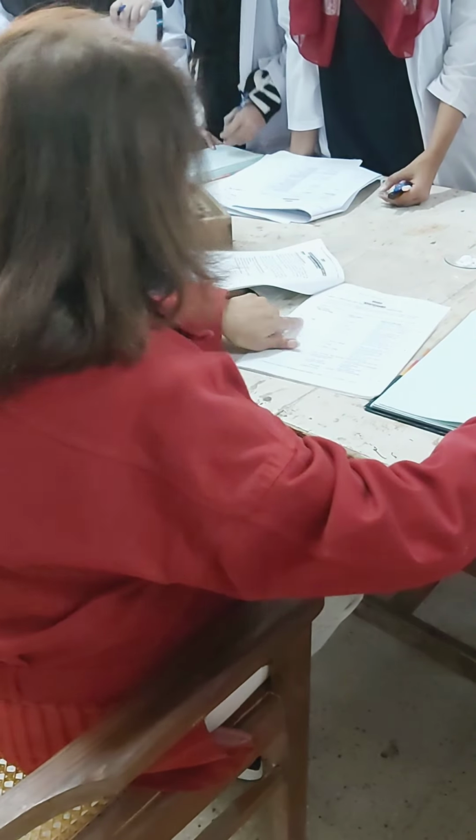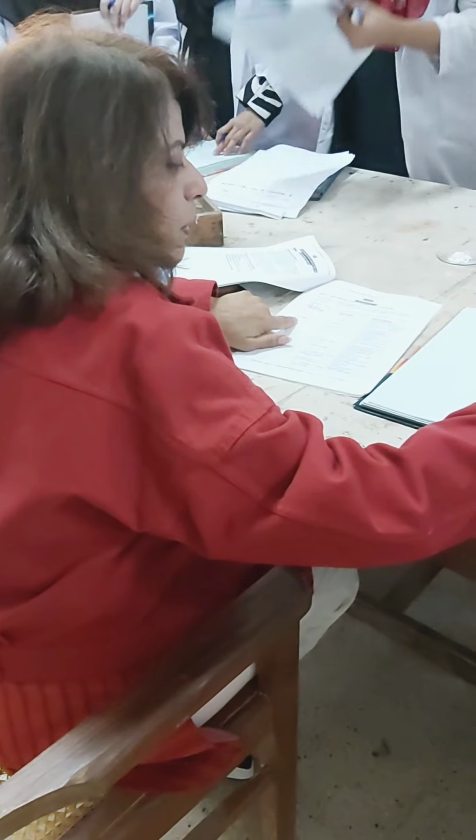So now the next step is color. What is the color? It's white.